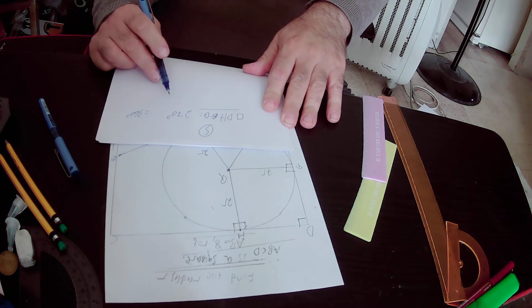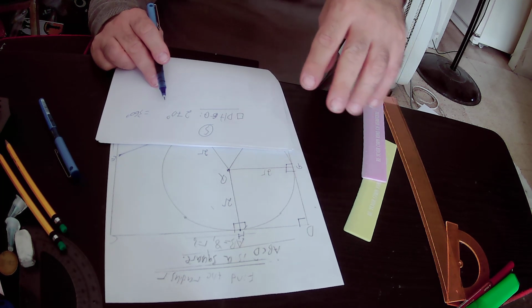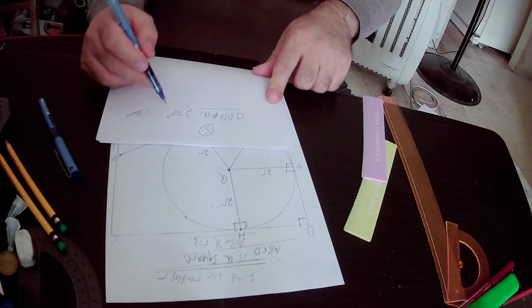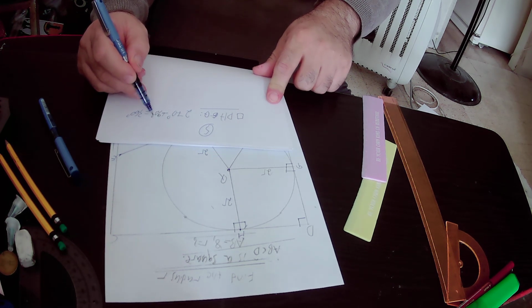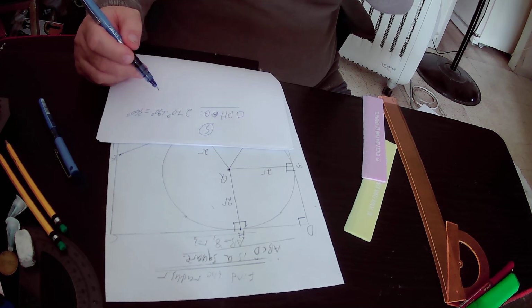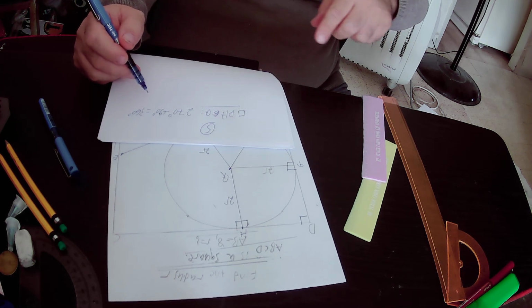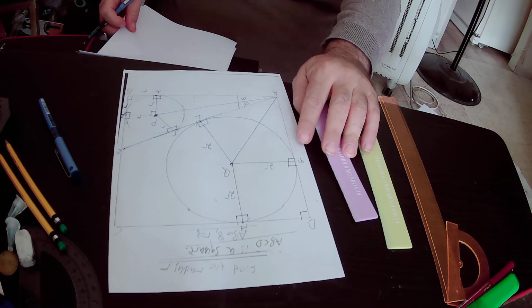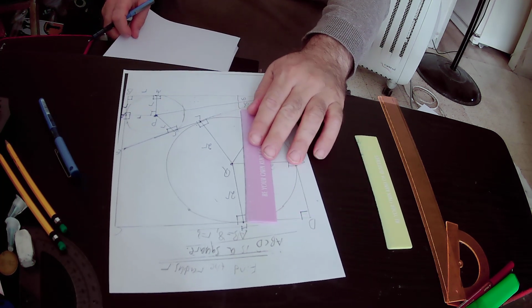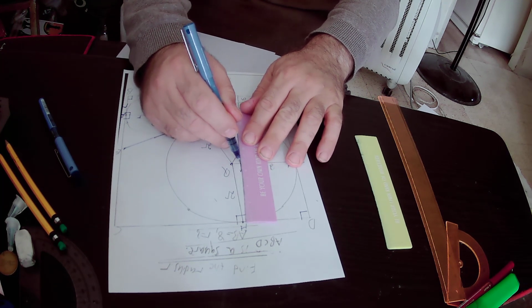So here, in order to complete the sum of the four angles in quadrilateral DHGQ to 360 degrees, the fourth angle must be equal to 90 degrees, because 270 degrees plus 90 degrees equals 360 degrees.